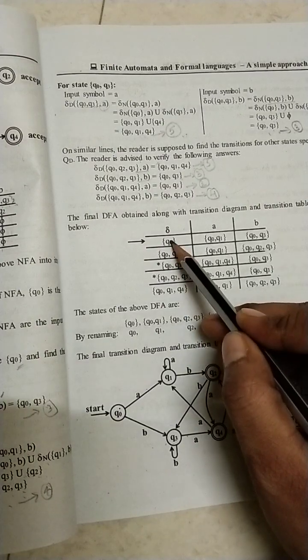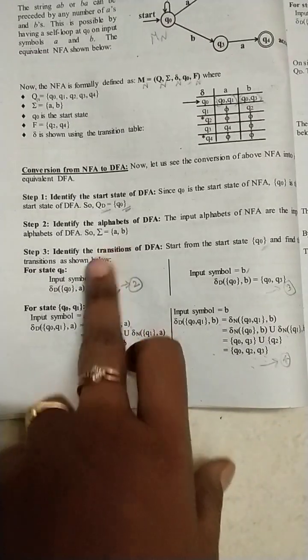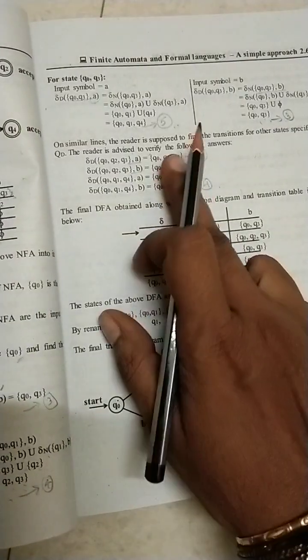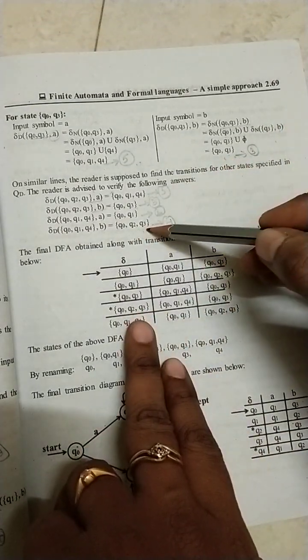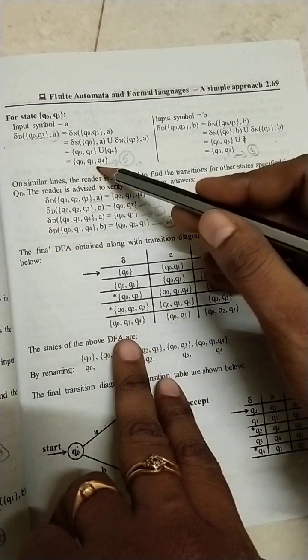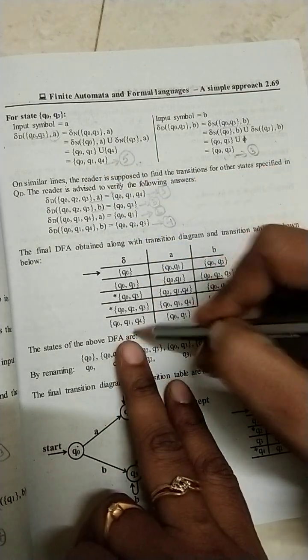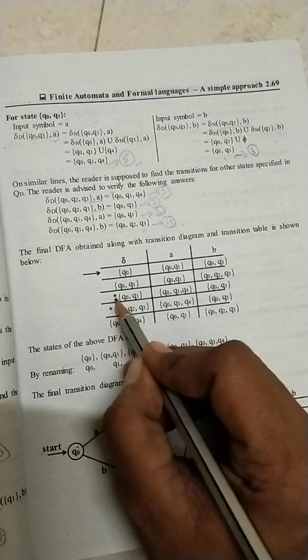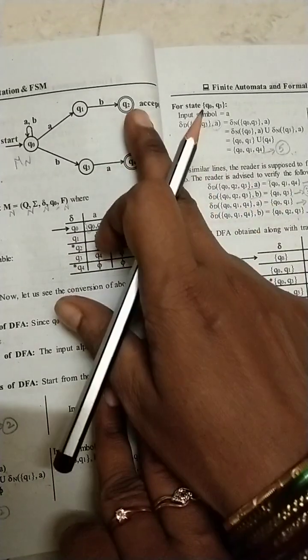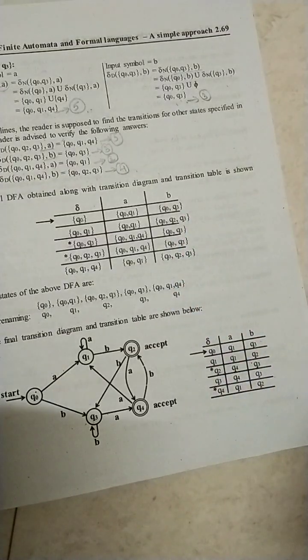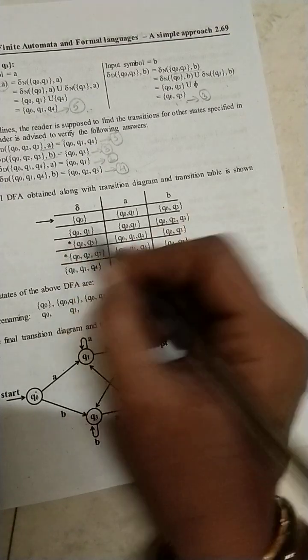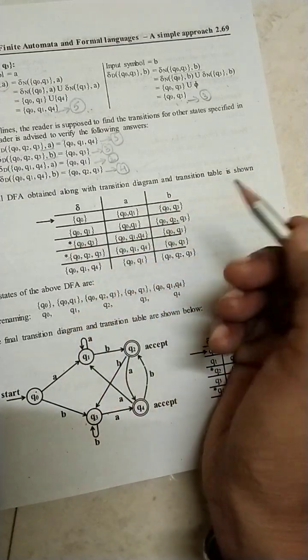So the first one is Q0, the starting state is our Q0. Next one is Q0 Q1, the third one is Q0 Q3, the fourth one is Q0 Q2 Q3, and the fifth one is Q0 Q1 Q4. Like that all the states you will write, and when you have to write the star, whichever state contains Q2 and Q4, wherever it is there, that is your final state.